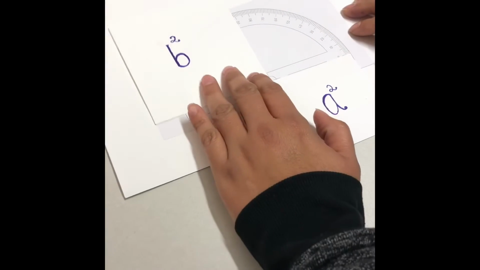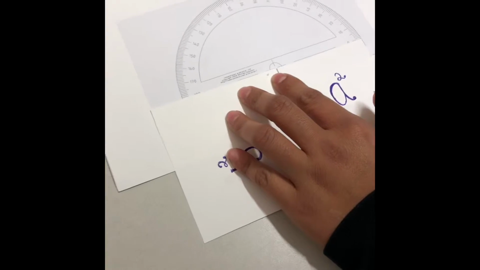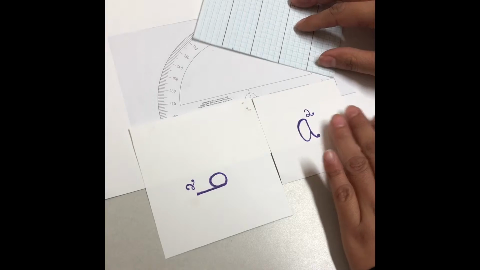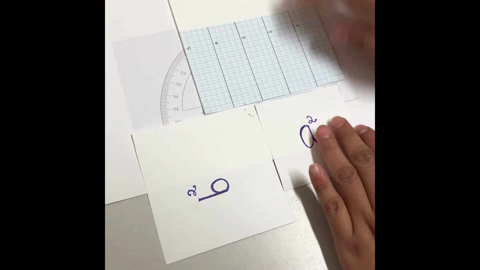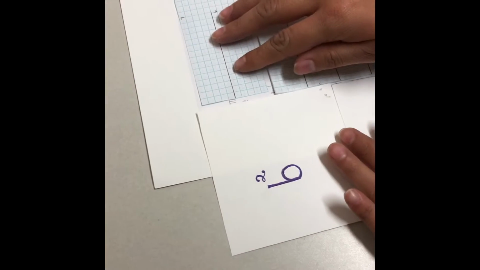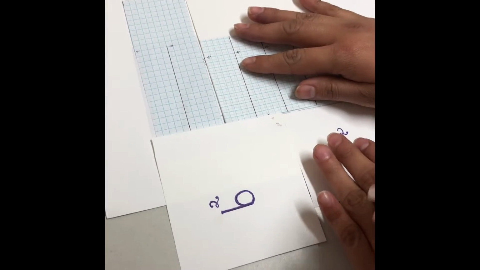Now we're going to prove when the angle of C is 180 degrees. In that case, we're also going to move the c square and add 2 more inches. Now we get that the length of c is going to be 7 inches.